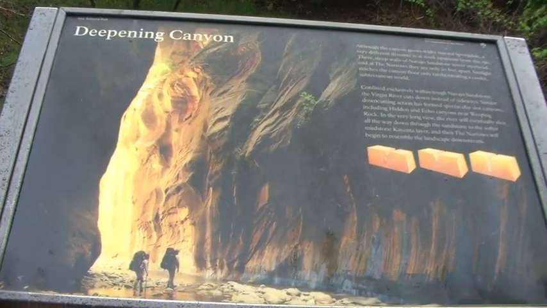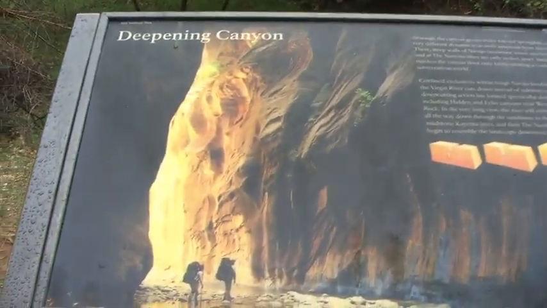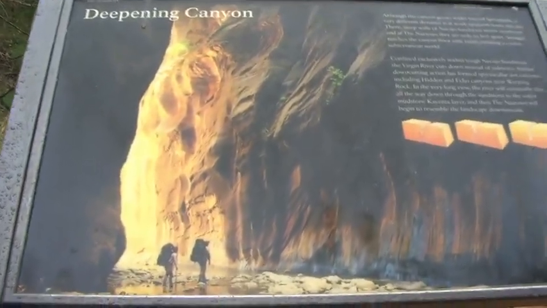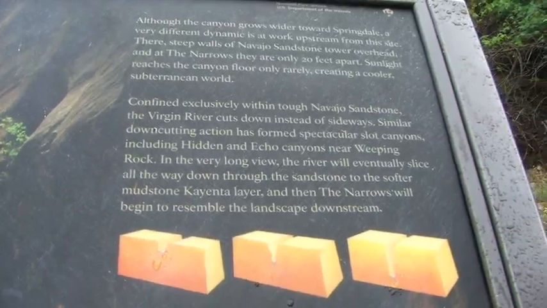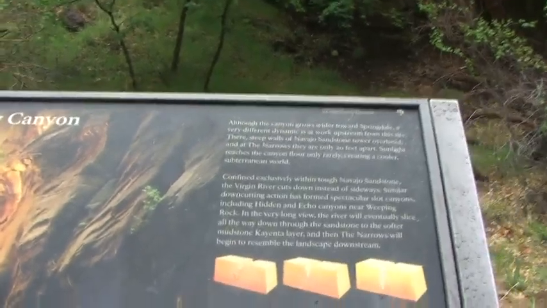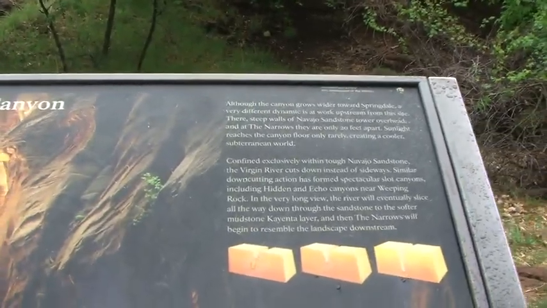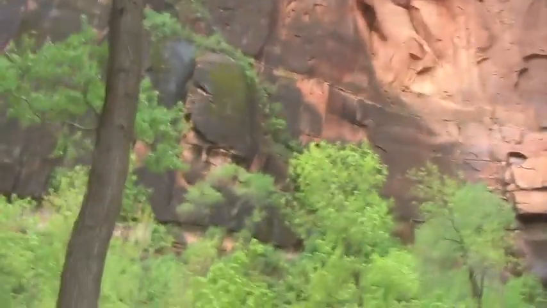So, as we walk back into the main canyon, you can see the process of the deepening canyon. So in this Navajo sandstone, the Virgin River cuts down instead of sideways. So this is a slot canyon. On the other hand, this point here is somewhat widening.